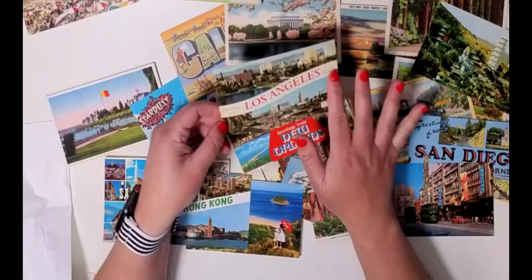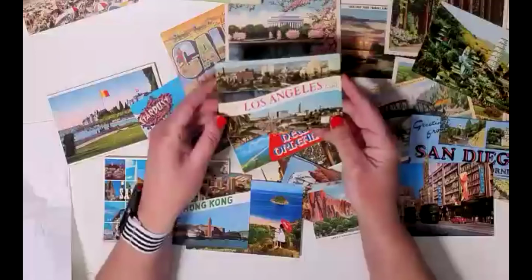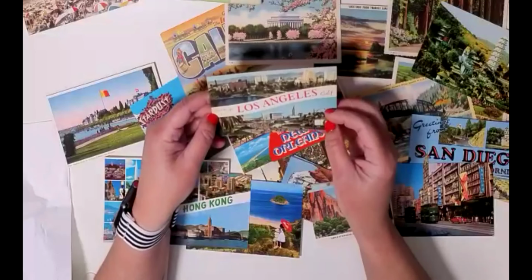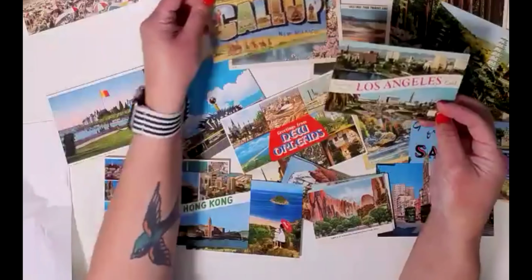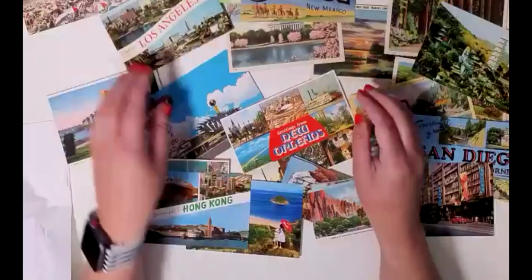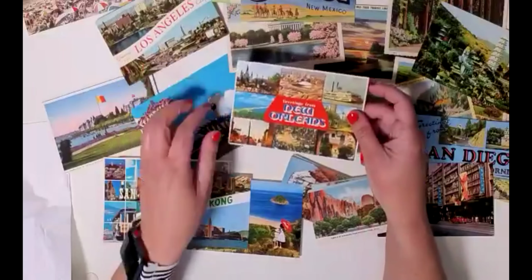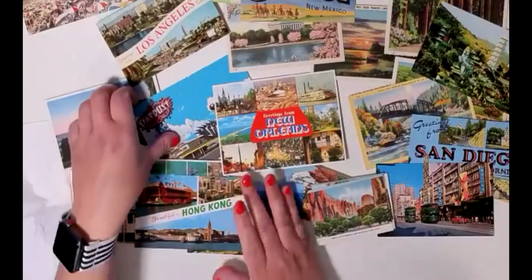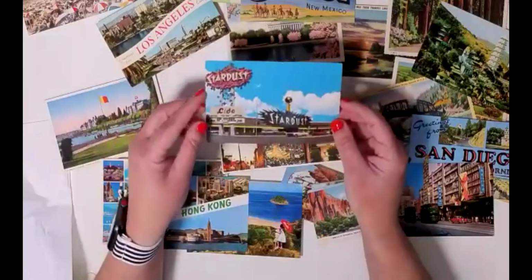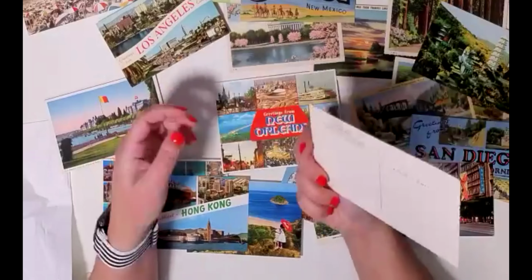And the idea of a "greetings from" postcard is you're on a trip, and it's sent to someone that doesn't live near you, hasn't been here, or is at home while you're away. You send them a postcard that captures the essence of that location, and you're saying greetings from.